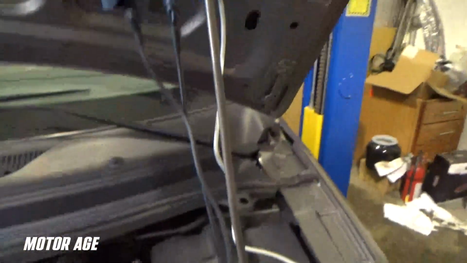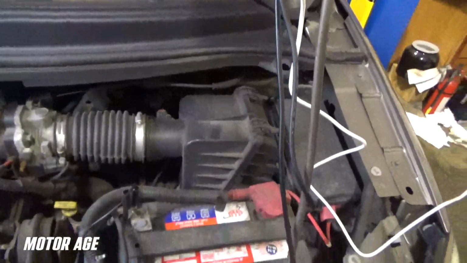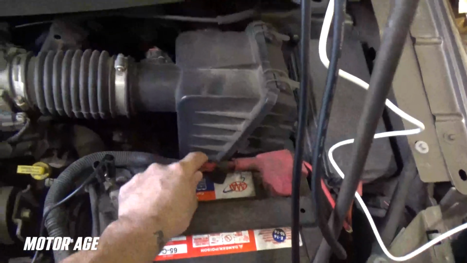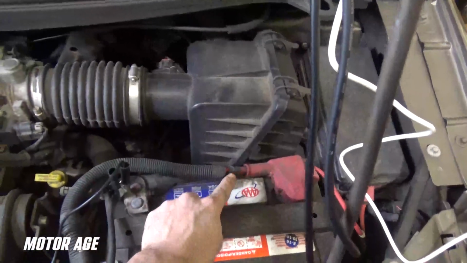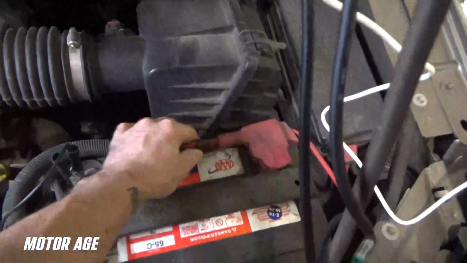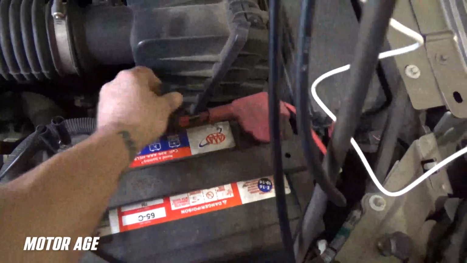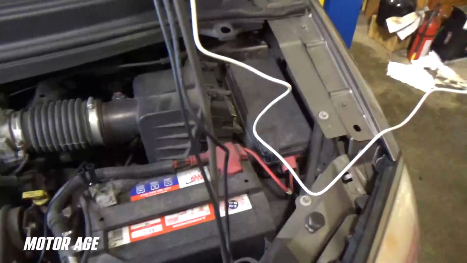Channel 2 is my trusty amp probe. The amp probe is going to get connected around the battery starter wire, so the heavy wire going down to the starter. This wire feeds the fuse box. One of these wires comes from the alternator and the other one goes down to the starter. Since the alternator isn't charging while we're cranking, it really is not going to cancel anything out.